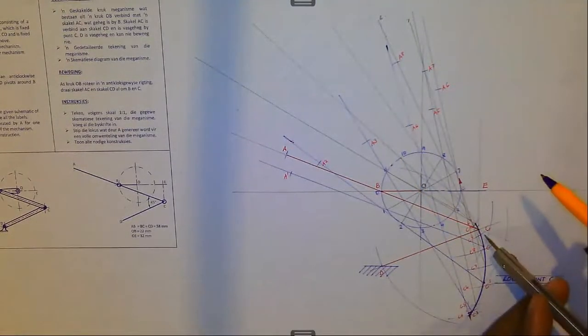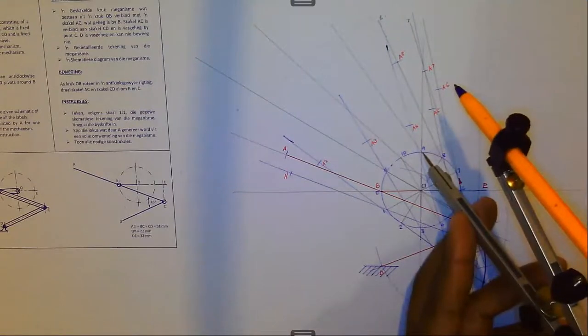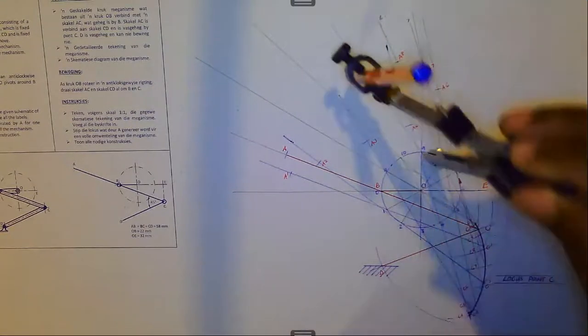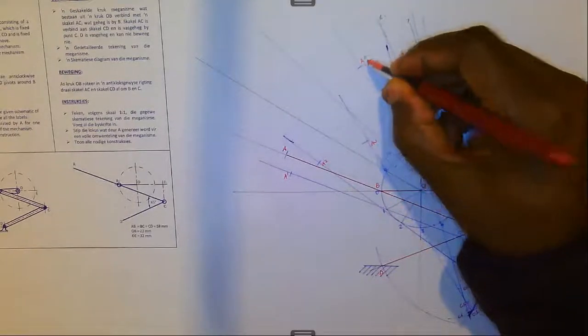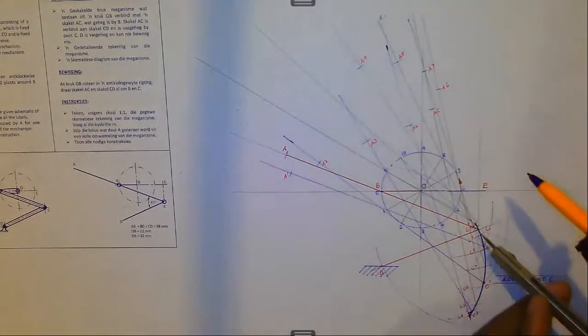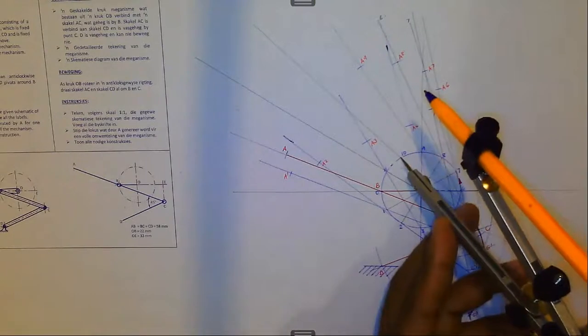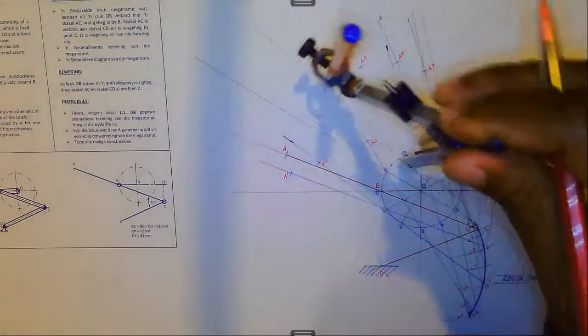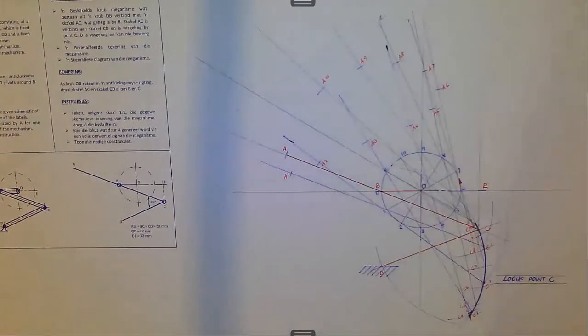Then we go to 9, and we go to point 9. Then we call it A9 like that. Then 10, which is here, all the way to point 10, we mark. We have got A10 like that.